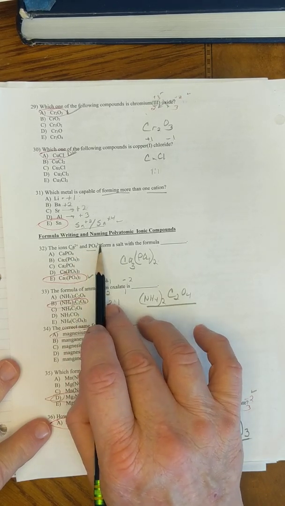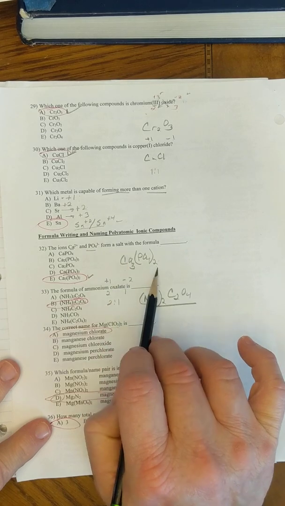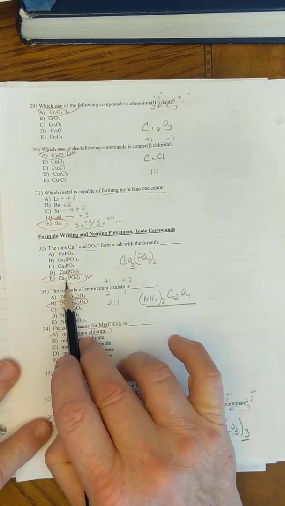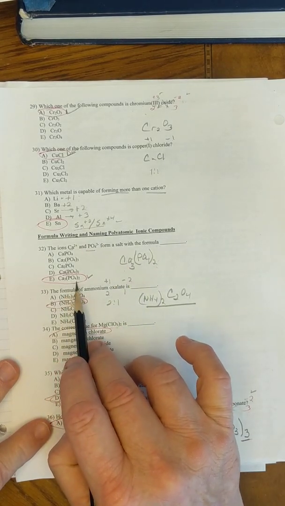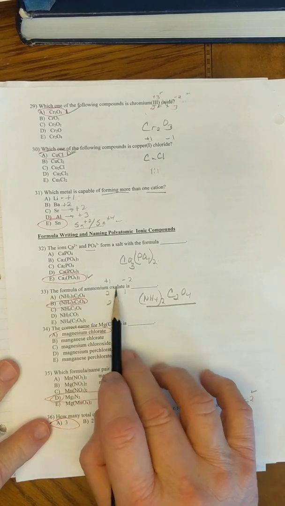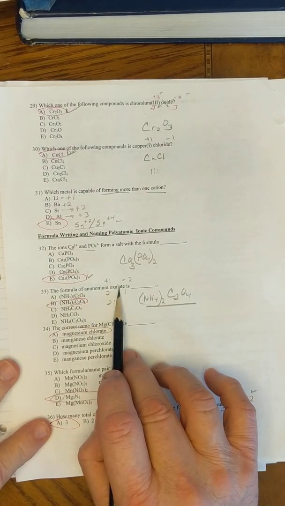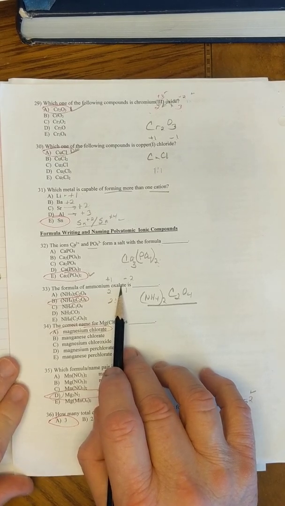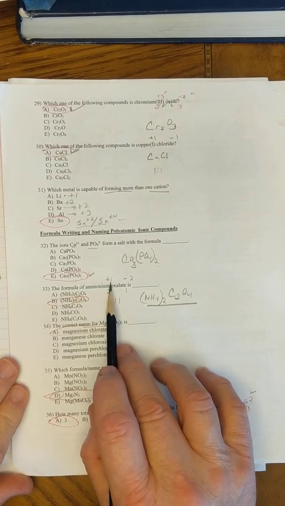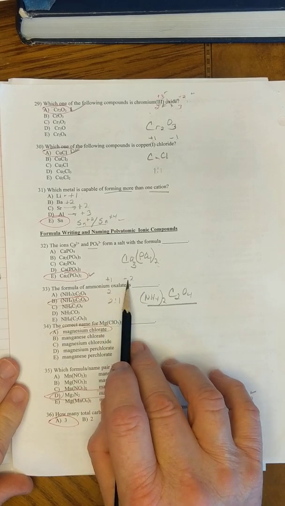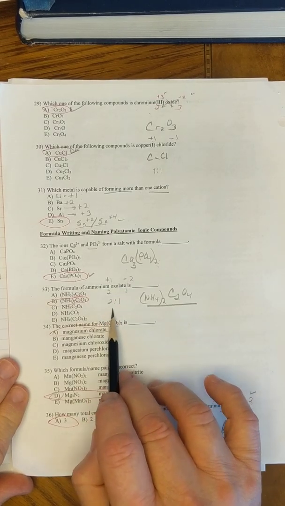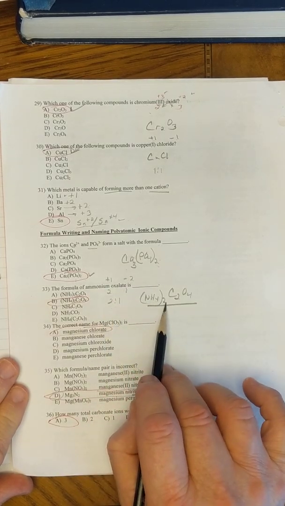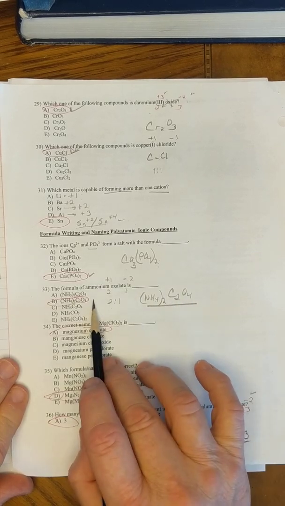Calcium with phosphate, what's the formula? You have a plus 2, negative 3, so it's 3 calciums for every 2 phosphates. Ca3(PO4)2. The answer is E. Ammonium oxalate. I wouldn't give you one like this on the test. These are ions you have to pretty much memorize. Ammonium's a plus 1, oxalate's a 2, so it's a 2 to 1 ratio. And ammonium's NH4 and oxalate's C2O4. The answer is B.